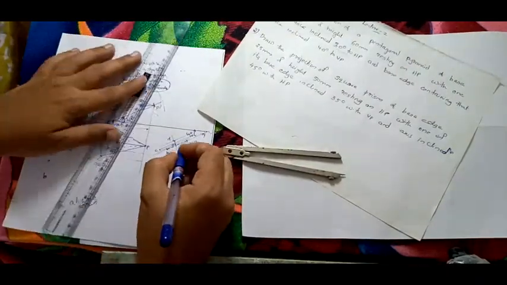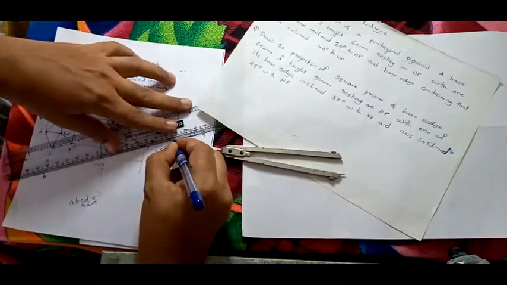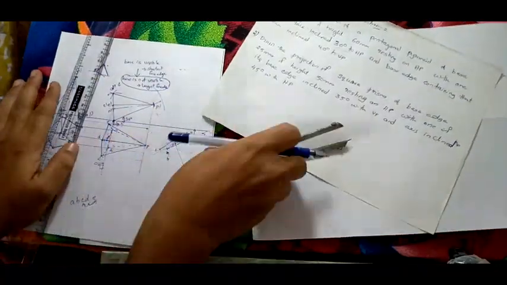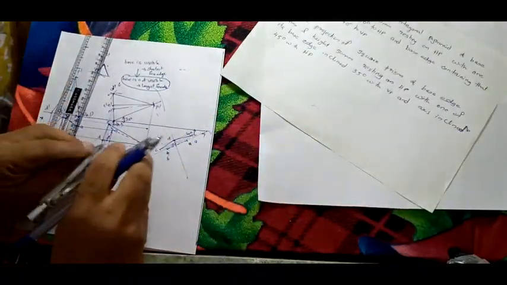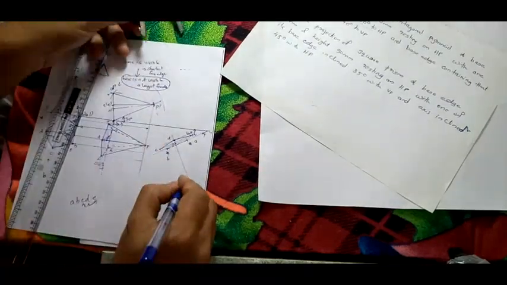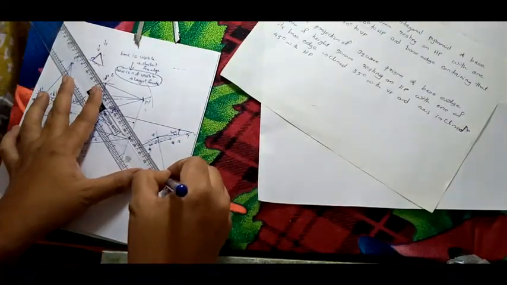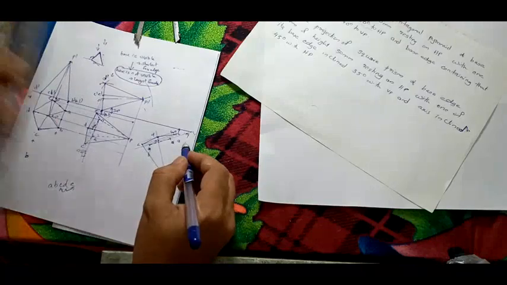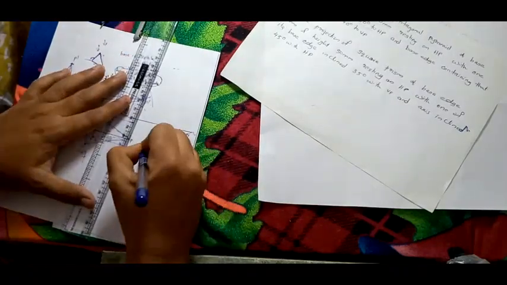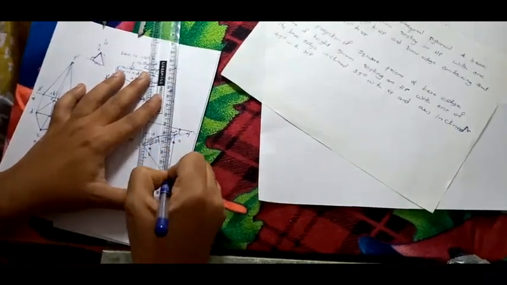So I will join CD, ED. Now next is P, you haven't found, right? So take O to P distance. From O, you have marked O, cut it here, this will be P. Now I will join CP, EP, then dotted line here, dotted line here, dotted line here.